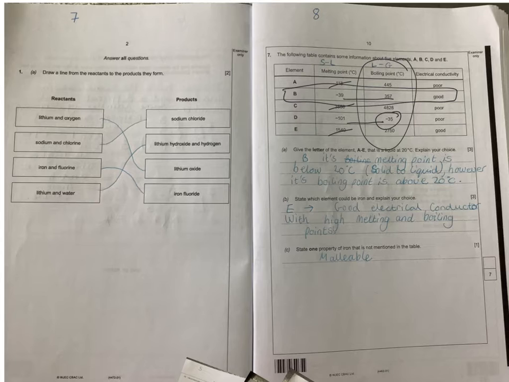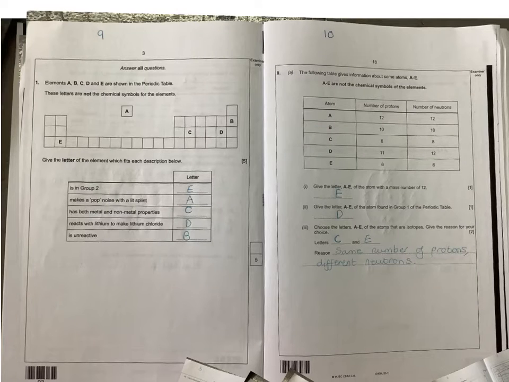State which element could be iron and explain your choice. Good electrical conductors and high melting and boiling points. Okay, state one property of iron that is not mentioned in the table. Malleable, resistant to rust, can be bent into shape. Okay, so a question looking at the periodic table and asking you to note 5 marks. This was a nice question, mark per answer.